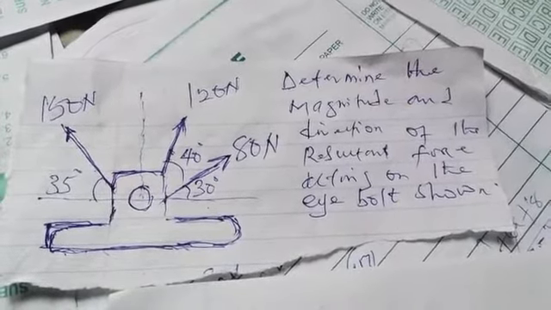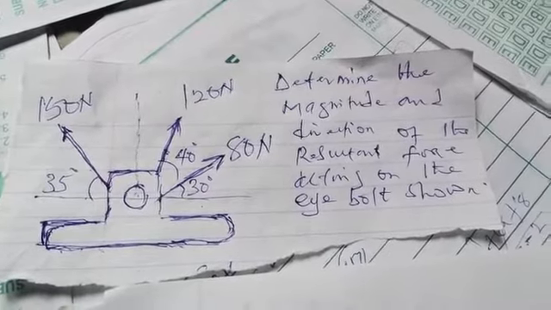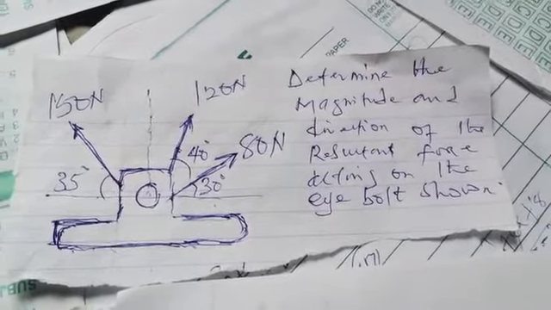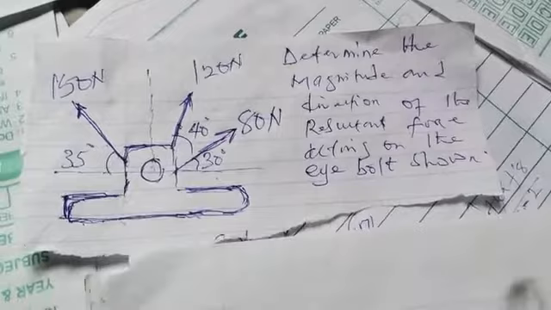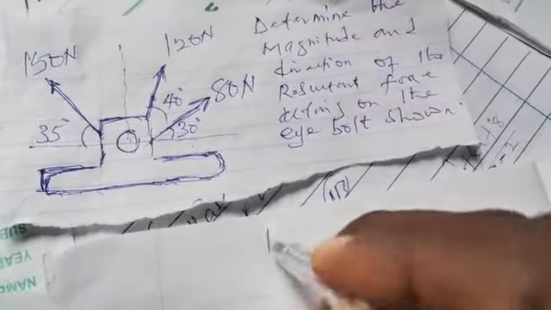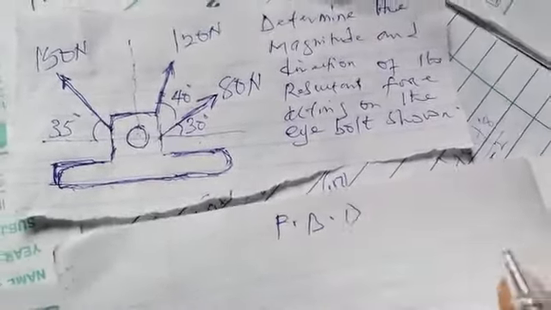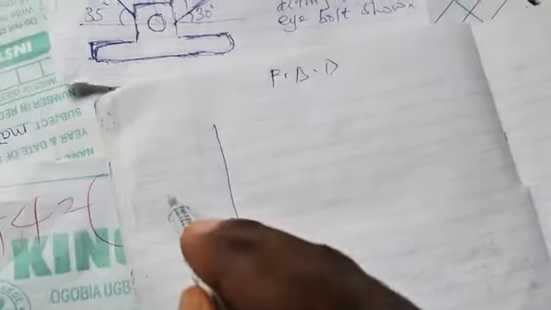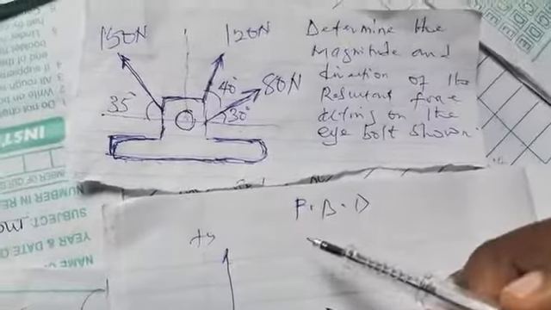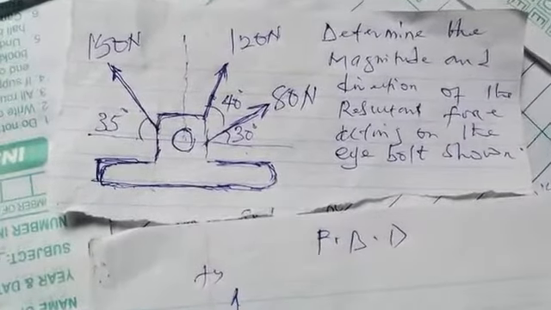Today we'll look at the question which says determine the magnitude and direction of the resultant force acting on the I bolt as shown. So this is the bolt. Alright, so we'll start by analyzing the free body diagram. From the free body diagram we simply have our Cartesian coordinate, which is simply our two-dimensional graph. So this happens to be the positive x component and this is the positive y component. So let's represent what we have on the I bolt in the diagram and see.